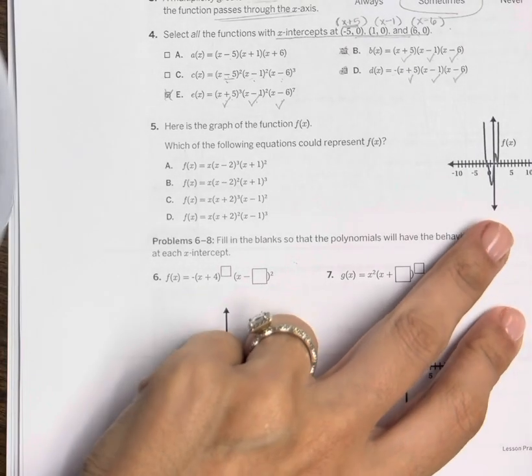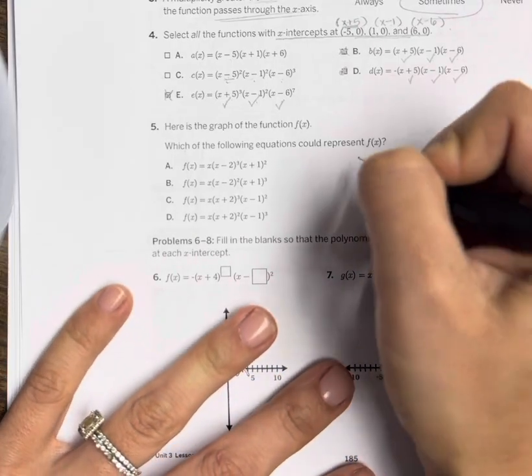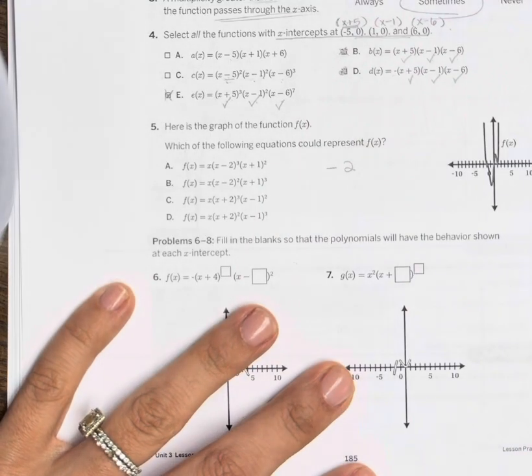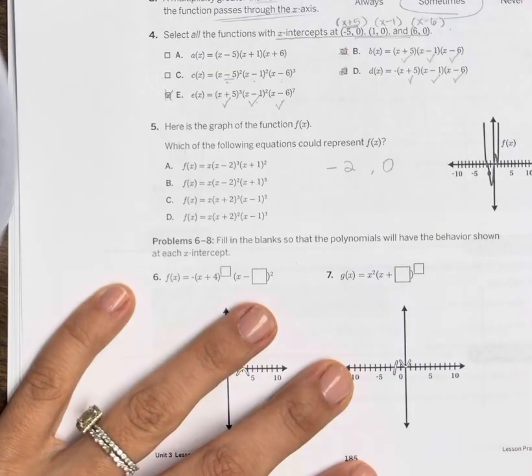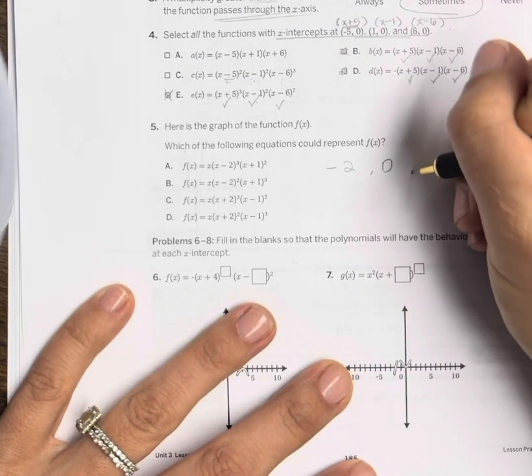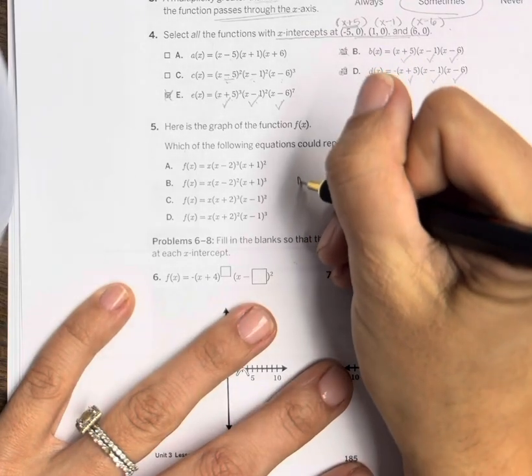Looking at this, you guys, I am going through -2. I am going through 0. I'm also going through 1. Now let's talk multiplicities.